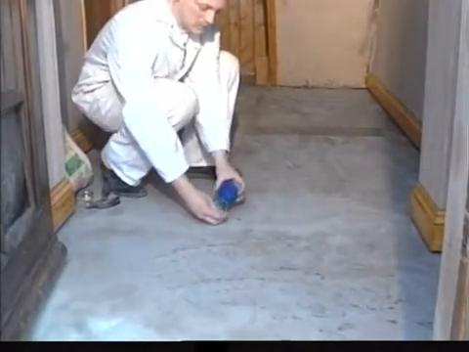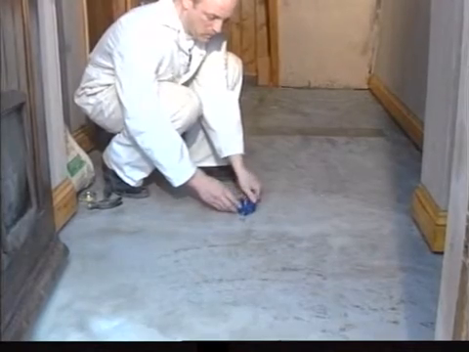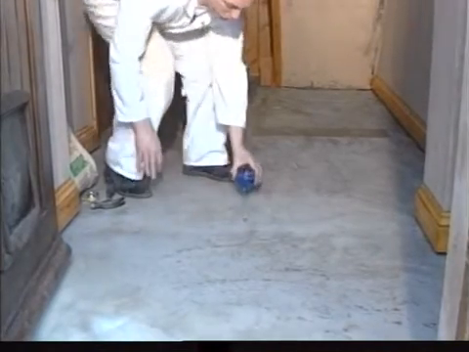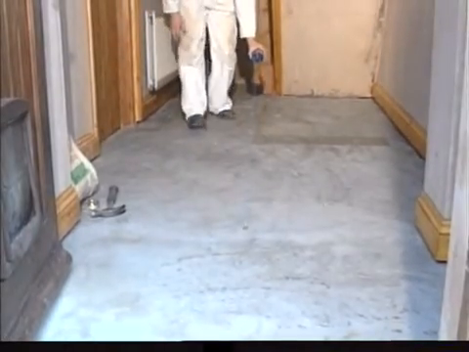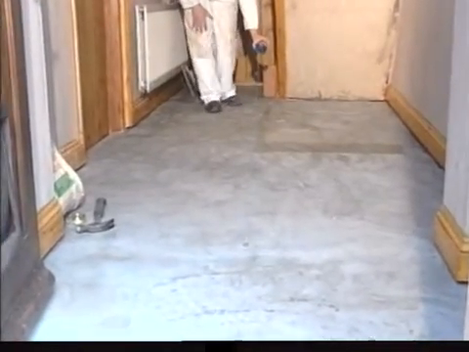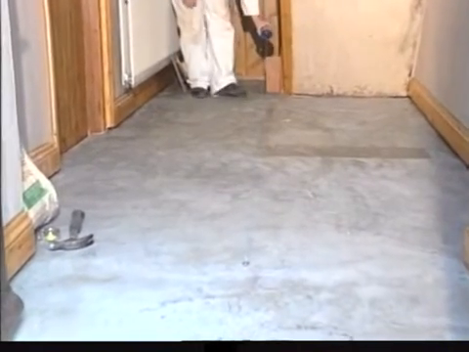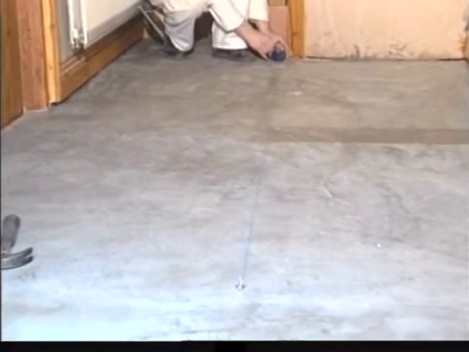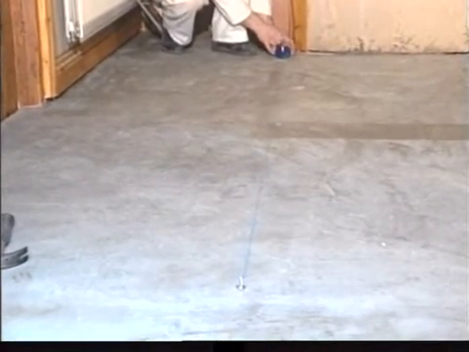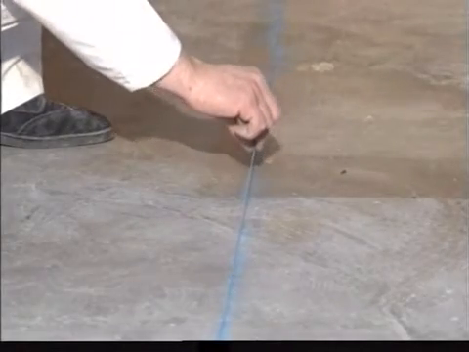String a chalk line between the two nails and mark the center line of the room. This will be your starting point.